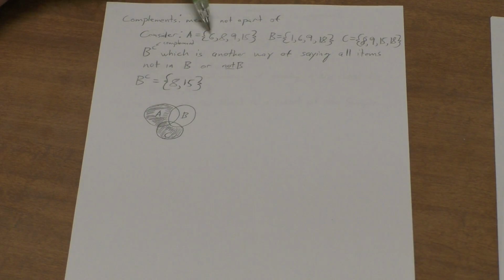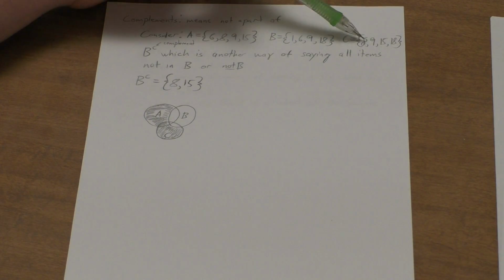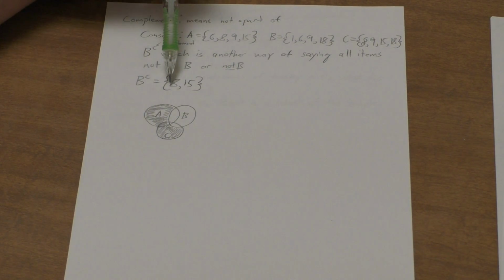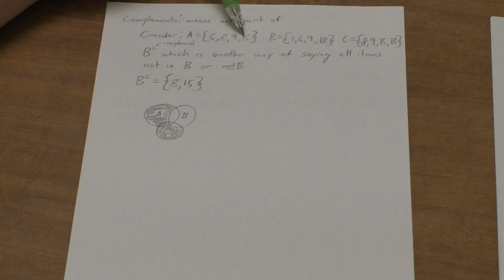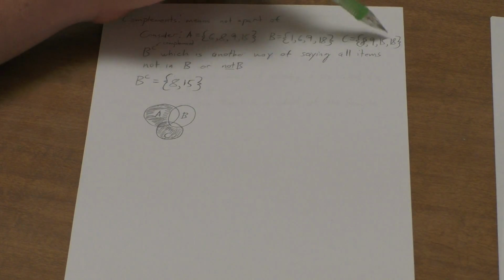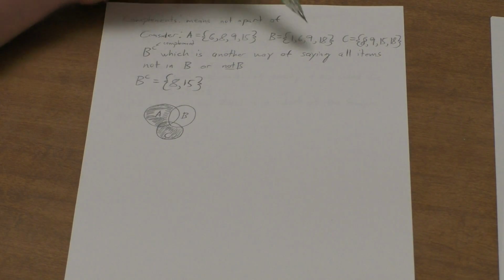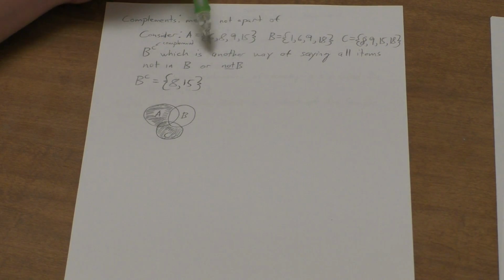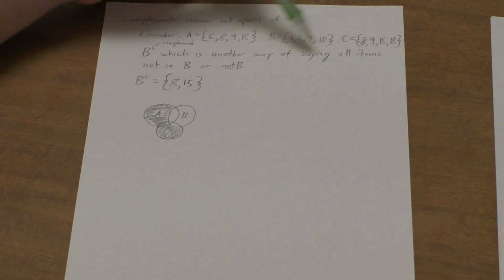So let's look. 6, well, 6 is in B. 8's not in B, so 8 is part of the complement of B. 9, well, 9's in B, so that's not going to be in the complement. 15, well, 15 is in C and A, but not in B, so again, 15 is in the complement. And finally, there's nothing else that I can find that's not in B, but is in the other two. So 8 and 15 are in A or C, but they're not in B.